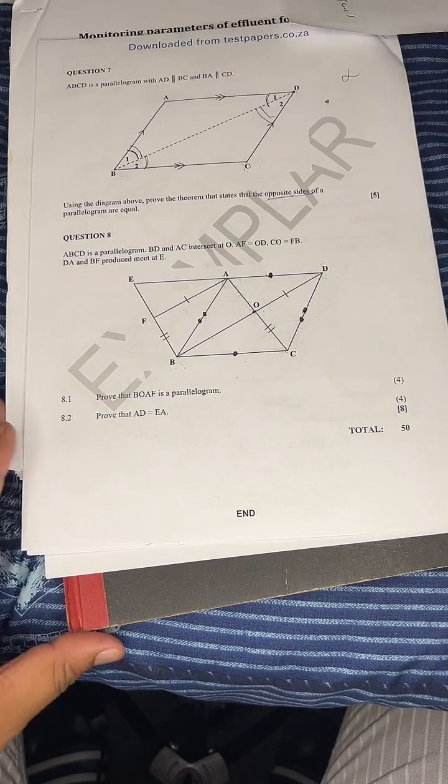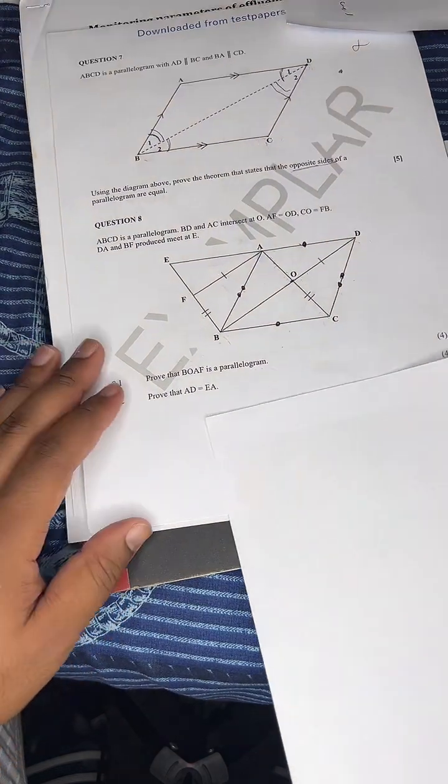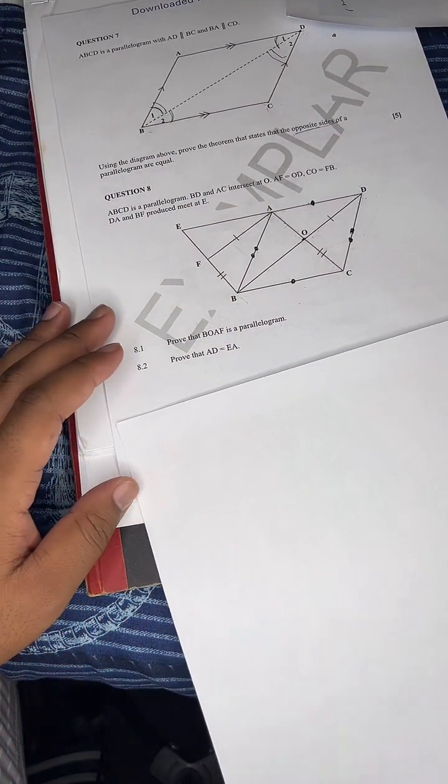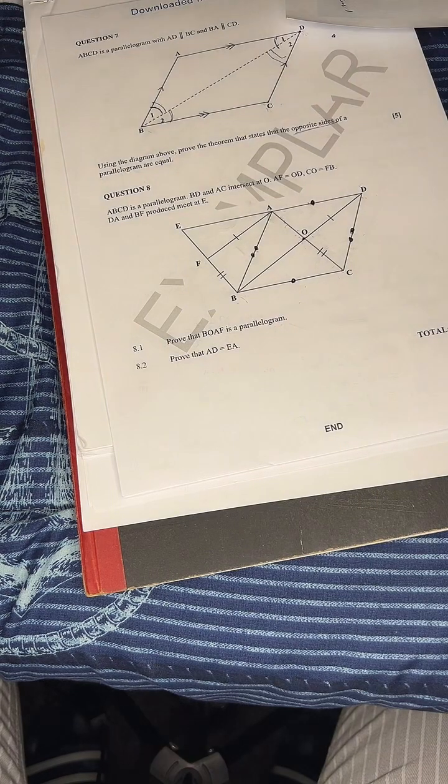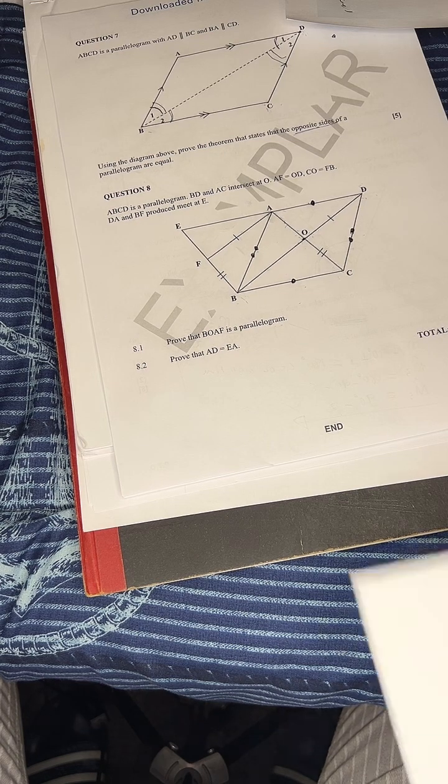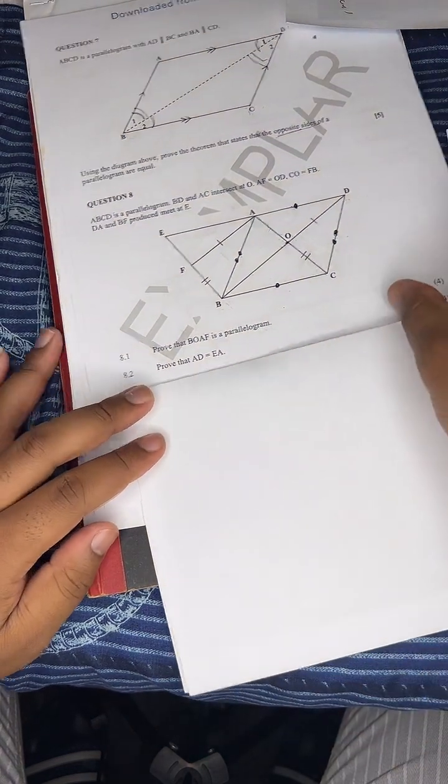Let's go to the last question. This is the last one. This one might be a bit too challenging. I'm kidding. It's not too challenging.